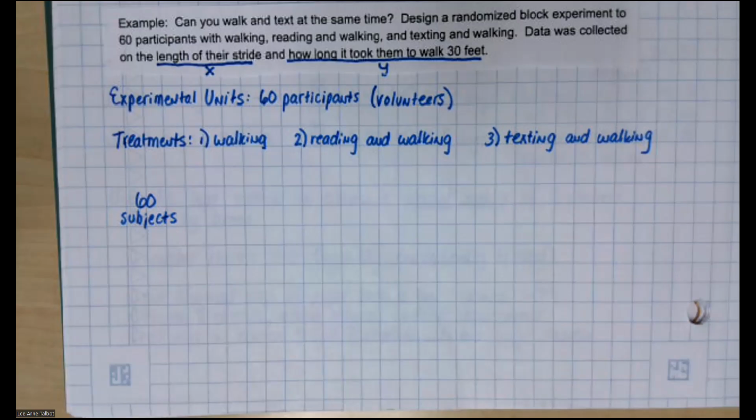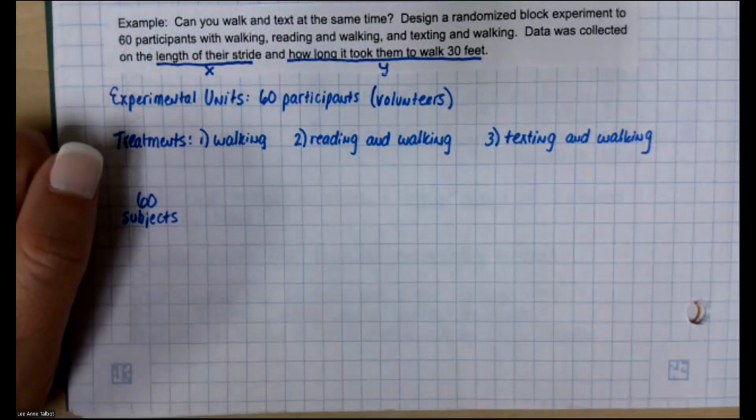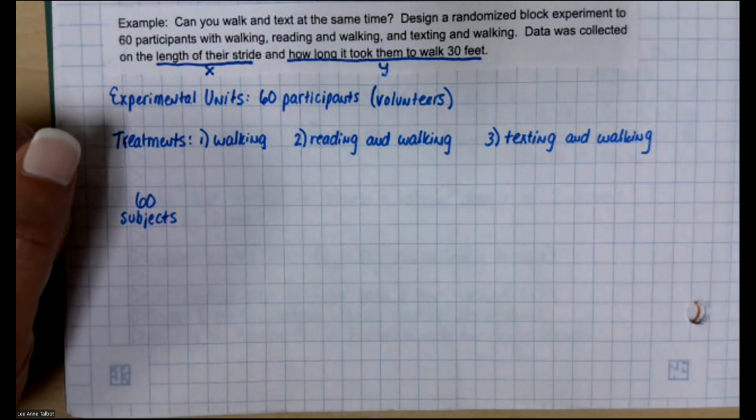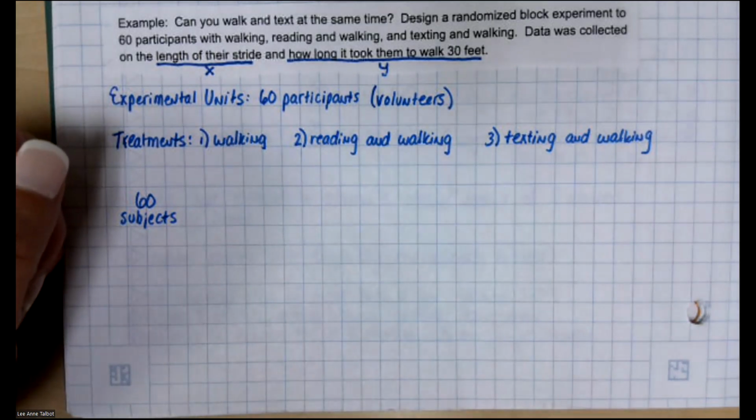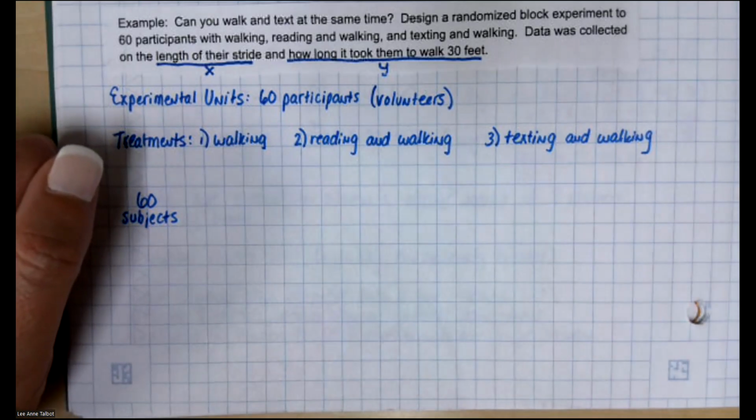So I want to go back to the explanatory variable. What characteristic of a person is going to be the biggest thing that determines someone's length of their stride? The height. Okay, so would it make sense to you guys if we blocked people by height? Yes. Okay, now we can design this any way we want, but in the past I've done like short, medium, and tall. That's the academic vocab there that I've decided to use.